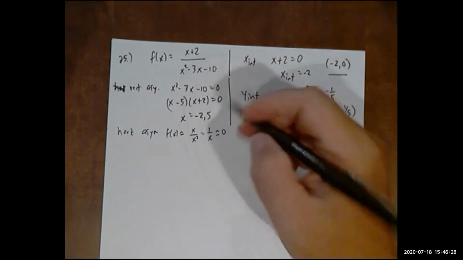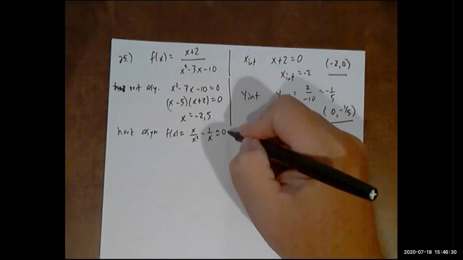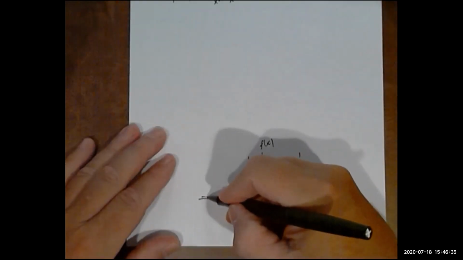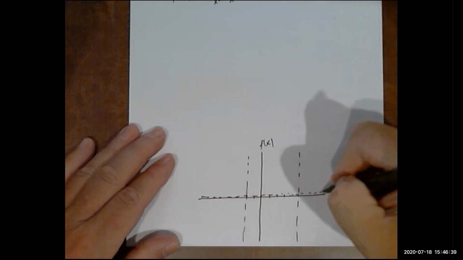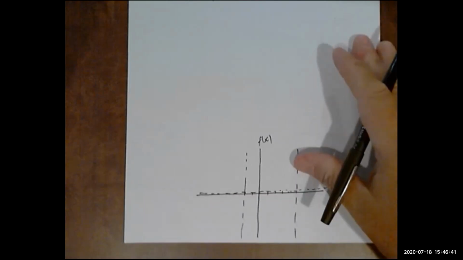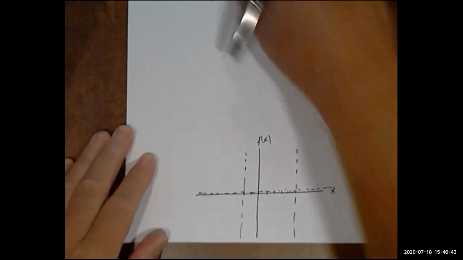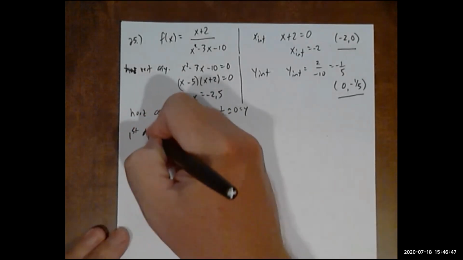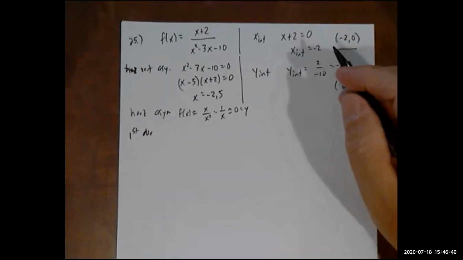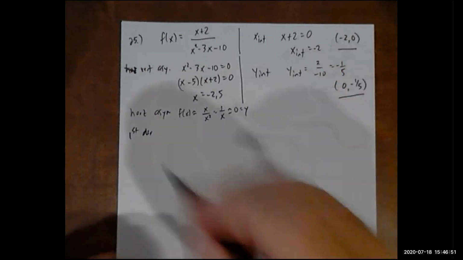Approximately equals 0. So y equals 0 is your horizontal asymptote. Basically the x-axis. All right. Let's look at the derivatives. Definitely going to use quotient rule.